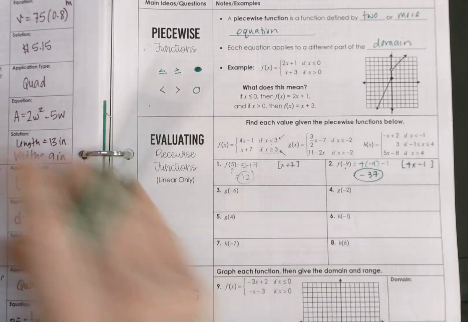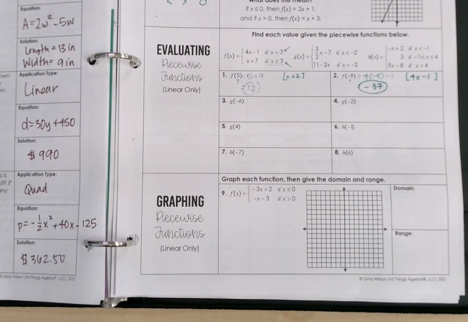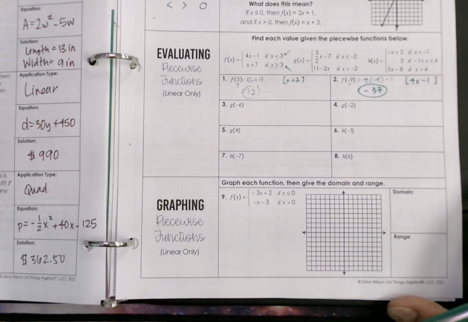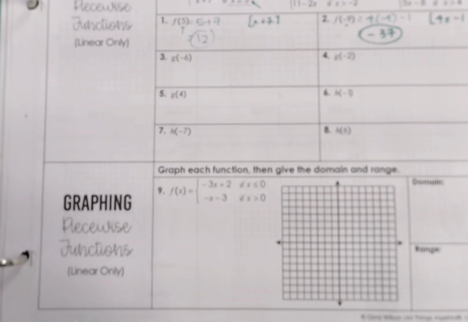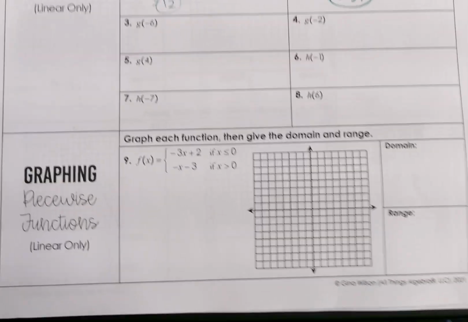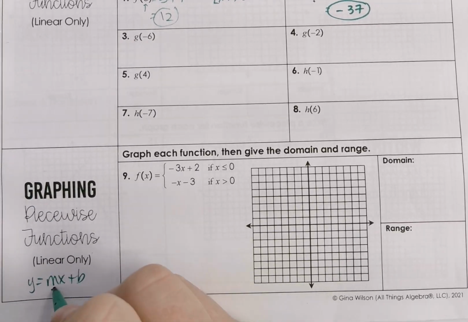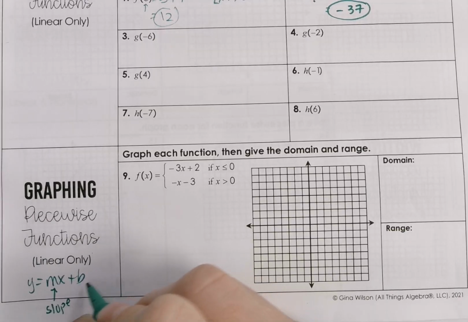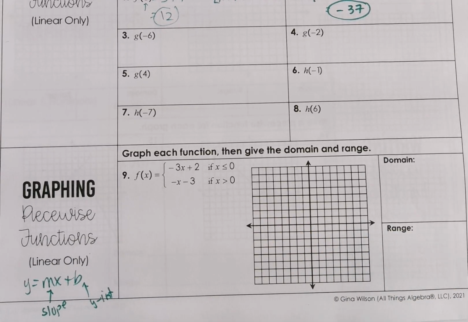After you have done some evaluating of piecewise functions, we're going to graph them. So we're going to remind ourselves how we graph linear equations. Generally, linear equations are in slope-intercept form, right? y equals mx plus b, where m is the slope, and b is the y-intercept. And I'm actually going to switch to a pencil for this, and I'll show you why in a moment here.